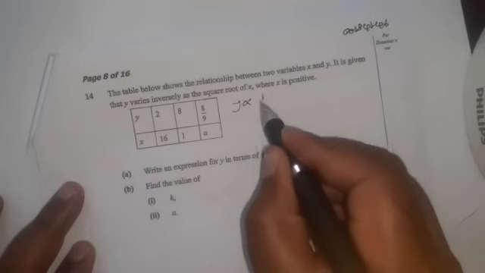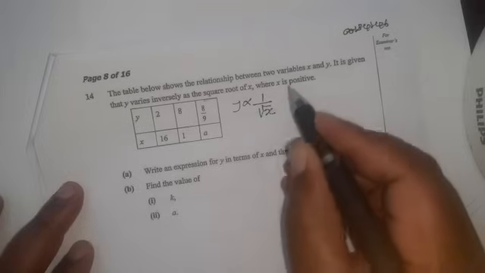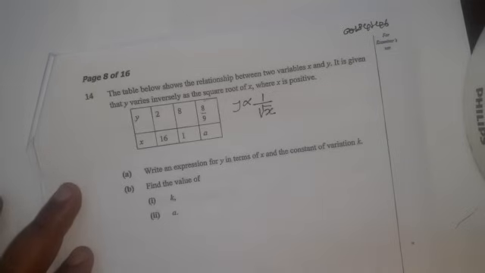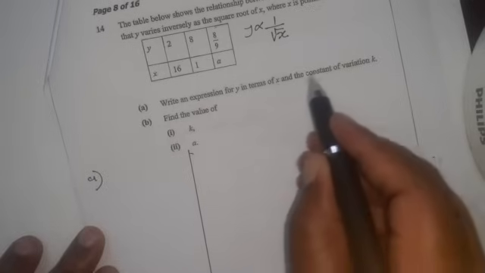Let's look at question 14, which is coming from variation. The table below shows the relationship between two variables, x and y. It is given that y varies inversely as the square root of x, where x is positive. So now, we are saying A. What are we saying? Write an expression for y in terms of x and the constant of variation.